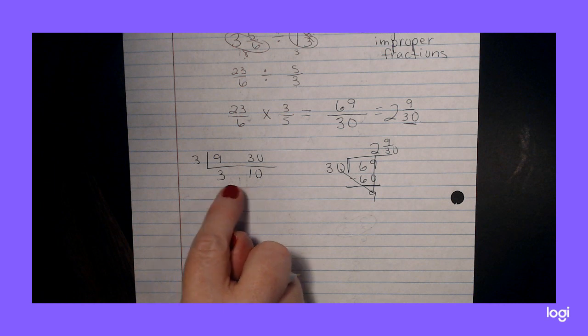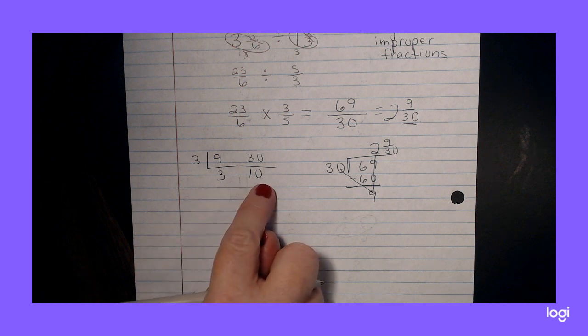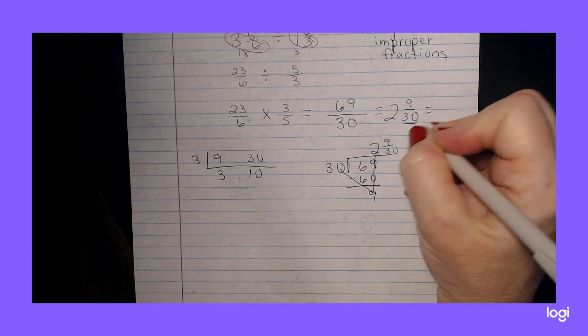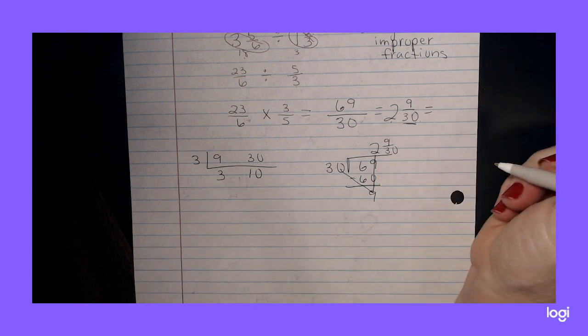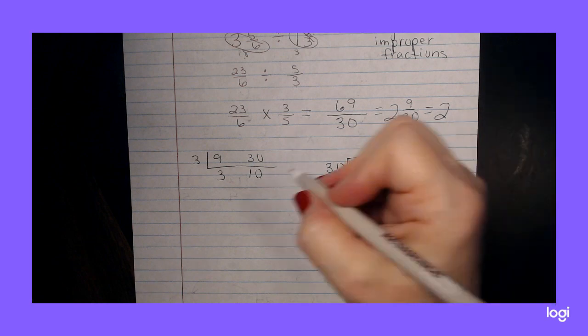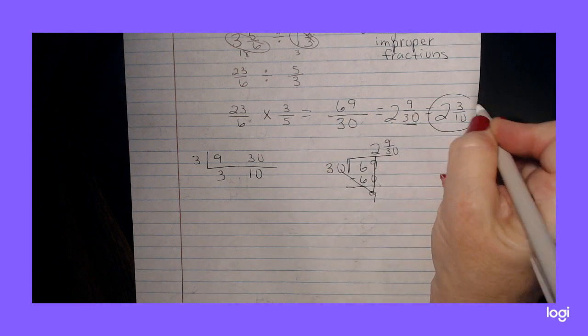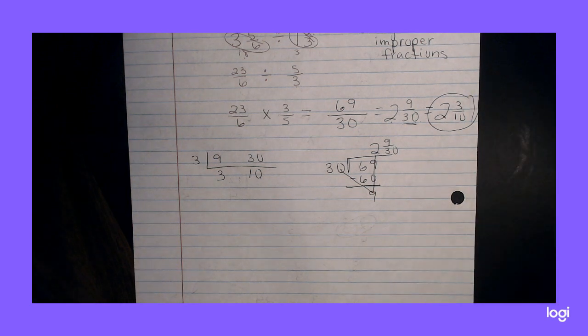If you look at your factor sheet again, you will notice that 3 and 10 do not have a common factor. The only common factor they have is 1. So that means they will not reduce or simplify anymore. So our final answer is, don't forget our integer here, 2. So our number is 2 and 3/10. Whoops, final answer.